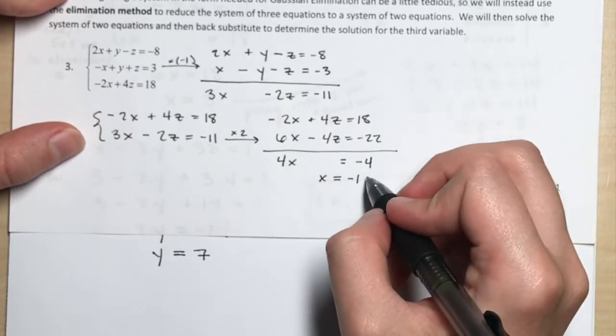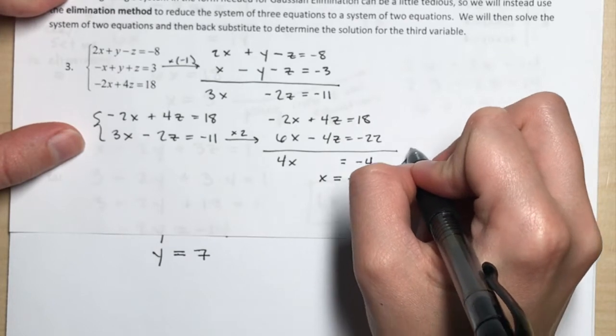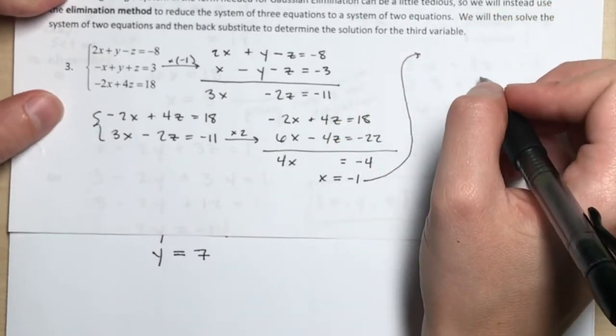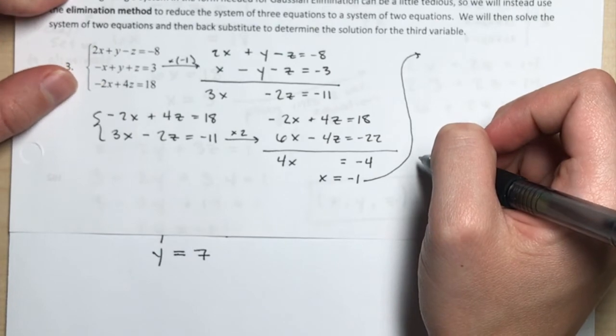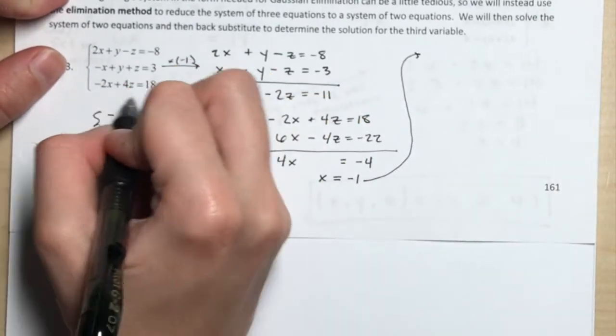We can go ahead and plug this into one of our equations of two variables. So I'm going to plug it into this one.